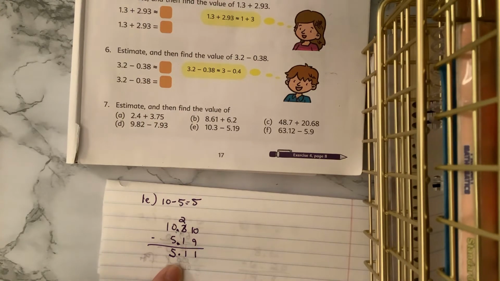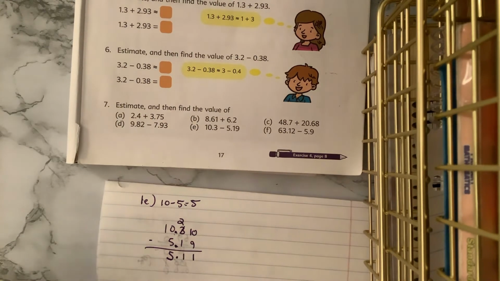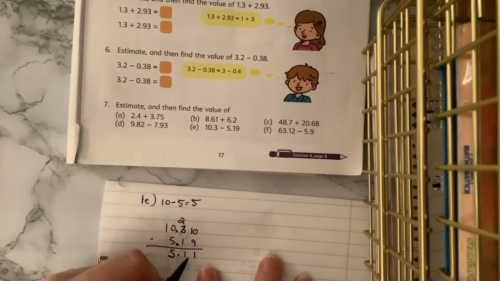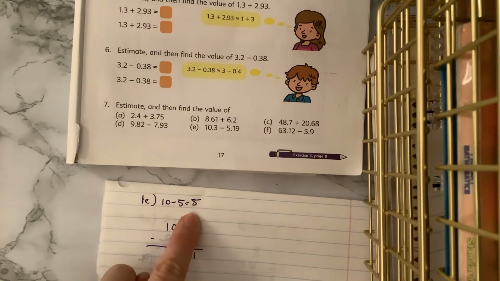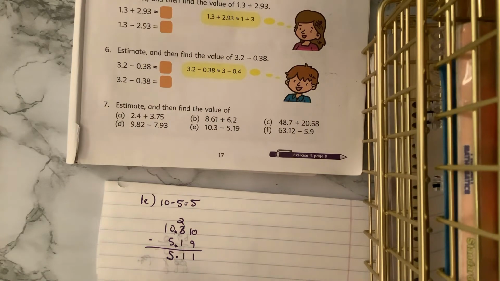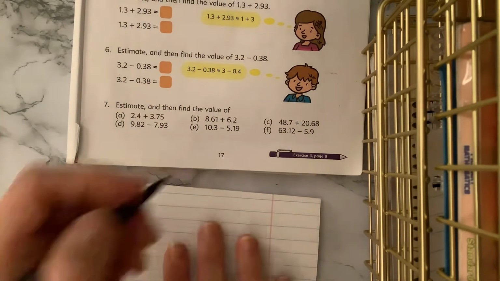Now again, this is where it's helpful. Let's say I misplaced my decimal point. Let's say I put my decimal point here and I got an answer that was 51 and an estimate of 5. That would tell me, you have a decimal point problem. Or if I get an answer of 511, that also tells me I need to go back and double check my decimal points. Okay, so this is where our estimate is useful.